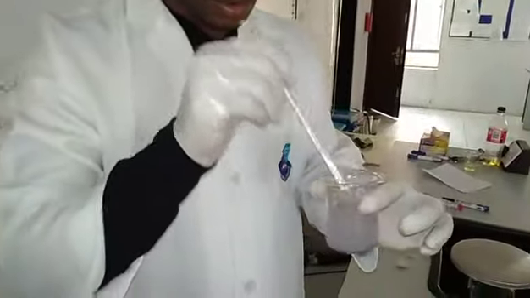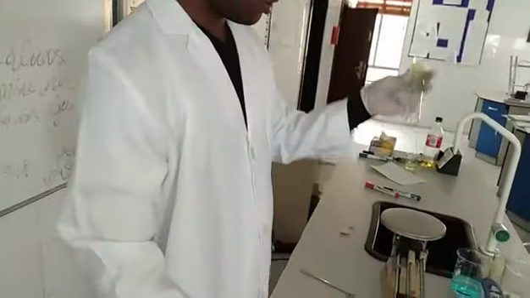Alright, so we are going to make a solution out of this. So we add a little amount of water. And then we can use a glass stirrer to stir it up. Mix it up together. Okay. So, and then we transfer this into a test tube.